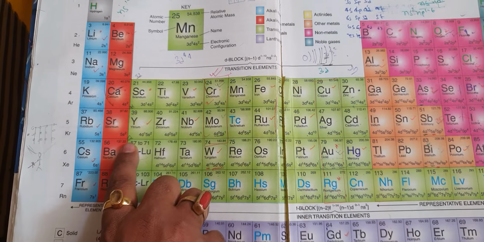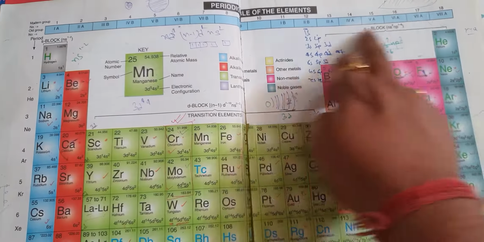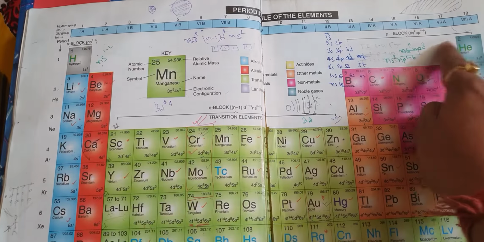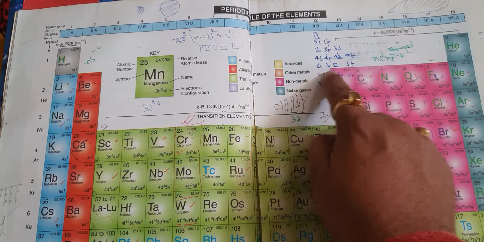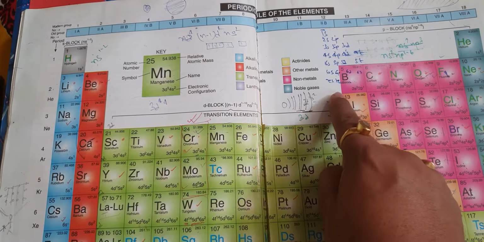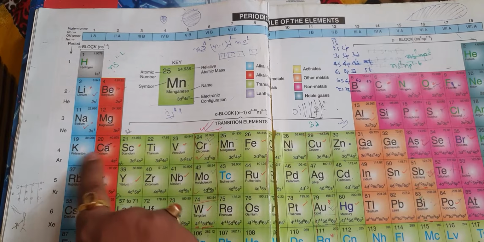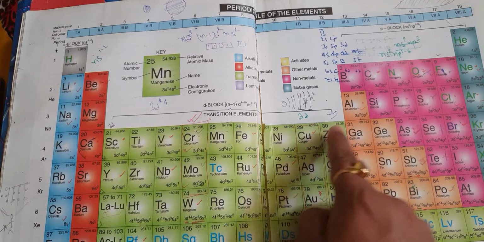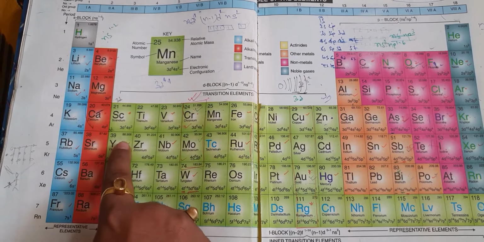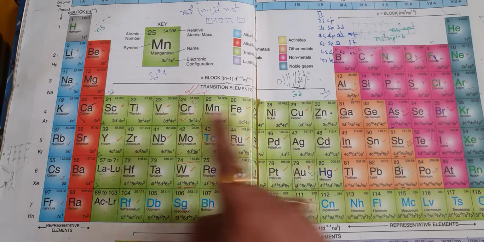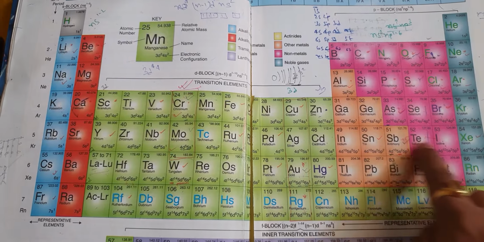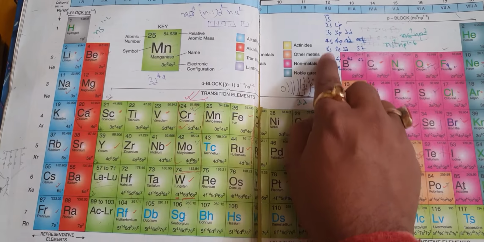We also know that 1s got filled up, 2s got filled up, 2p got filled up, 3s got filled up. Then 3p got filled up, then 4s got filled up, then 3d got filled up, 4p got filled up, then 5s got filled up, 5p got filled up, 4d got filled up before 5p. Now after 5p, 6s got filled up.